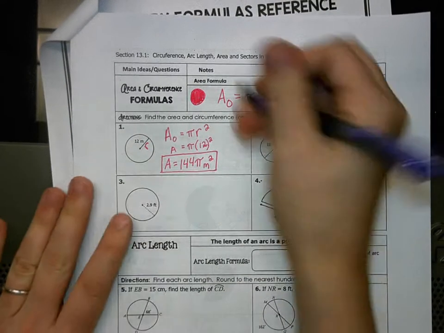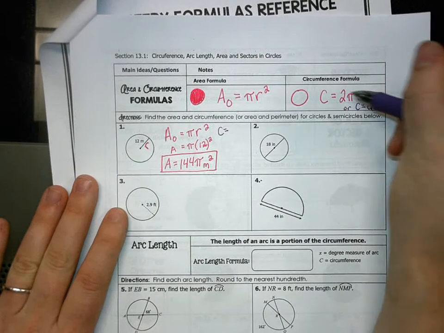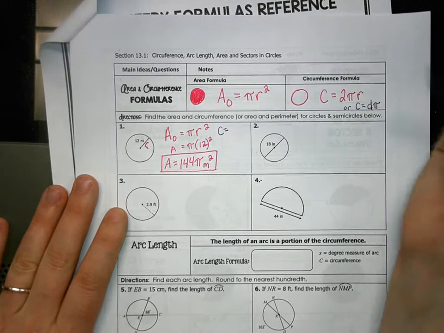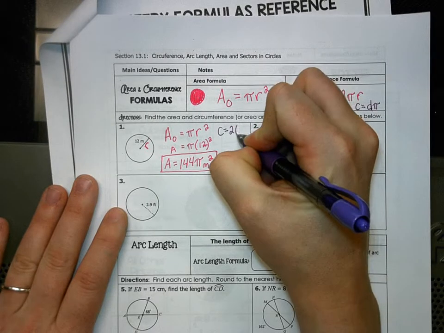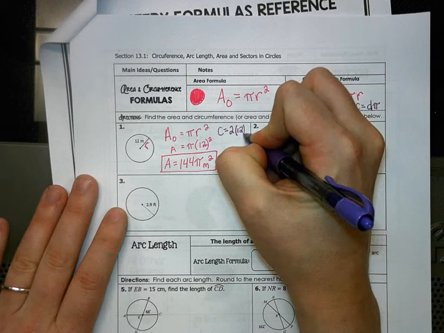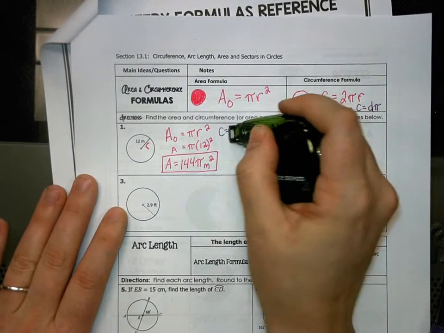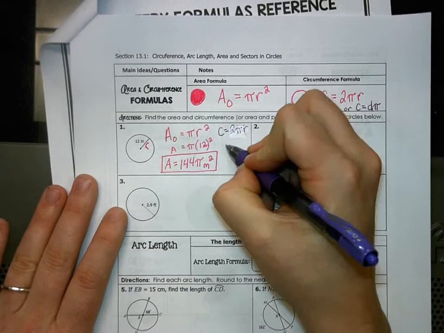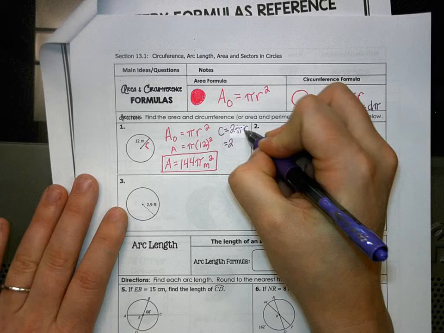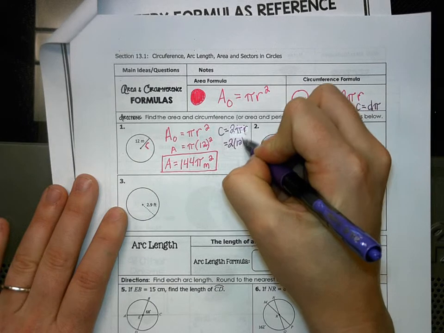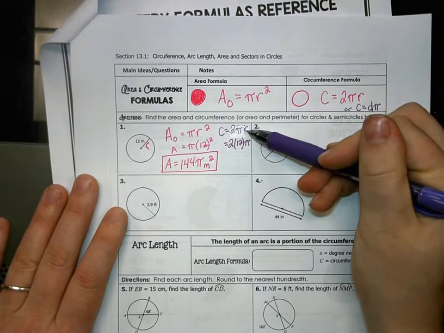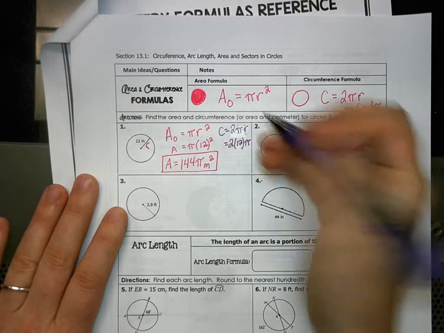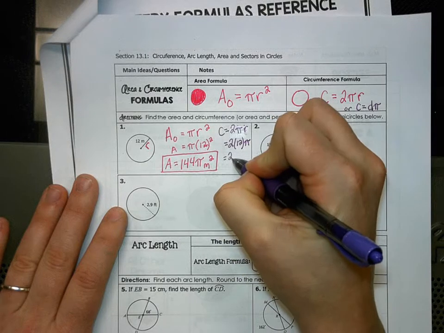The circumference is 2 times the radius times pi, or 2 times pi times the radius. Either way is fine. Sorry, let's write the formula first. Always write out your formula. So 2 pi r would be 2 times your radius of 12 times pi. Now I can move the place of the radius and pi because multiplication is commutative, so it could be switched around. And that gives me 24 pi.